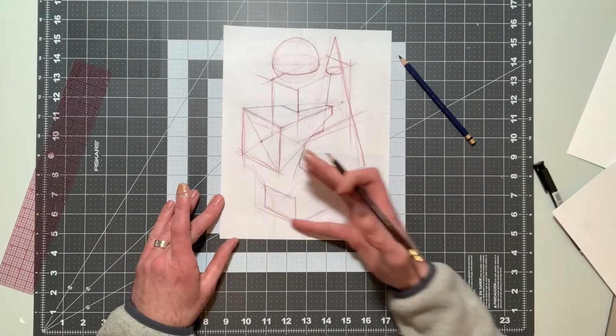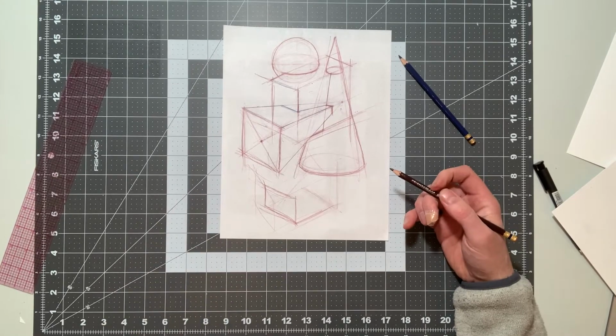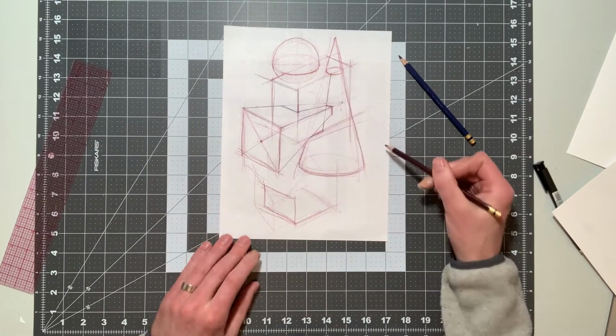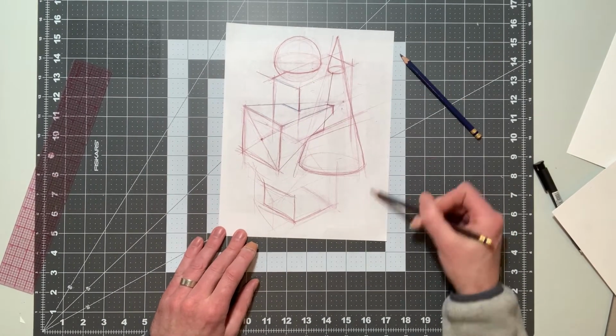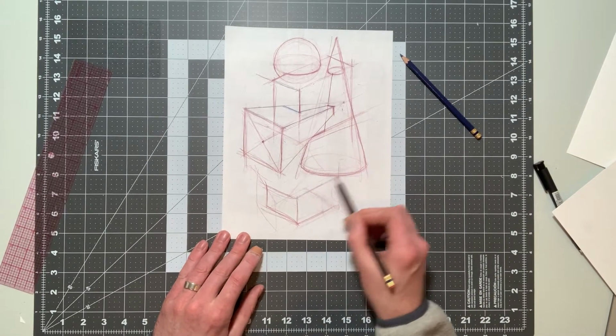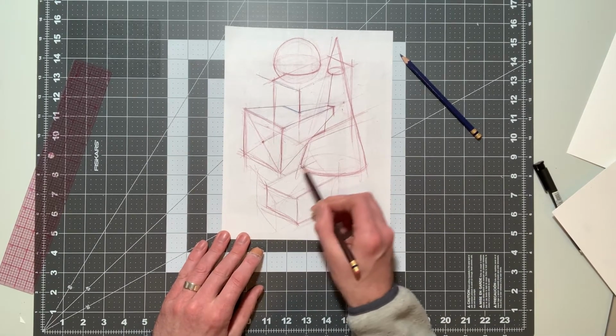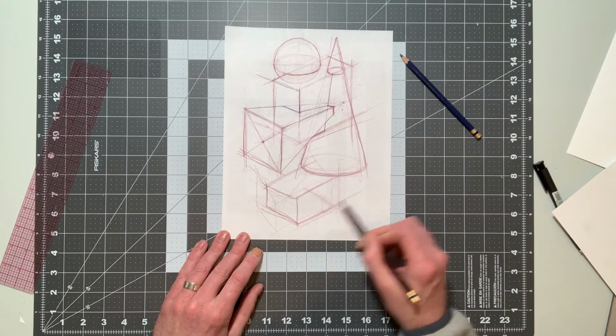Just trying to bring the eye back down. So eventually I might add something here, I might add something here, and I might add something here. And right now I'm just trying to bring the eye back down. So it just helps to throw a few forms in.